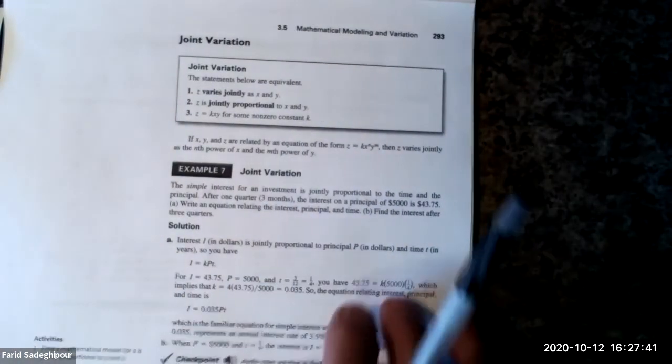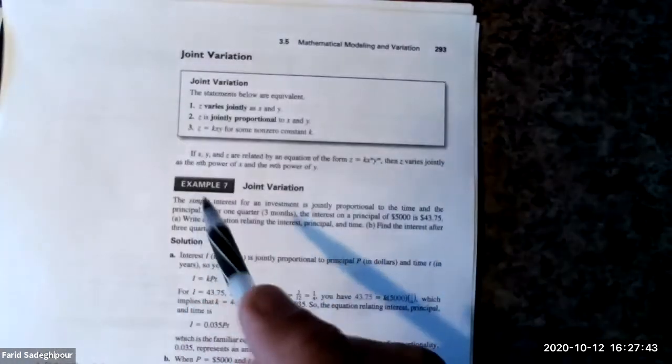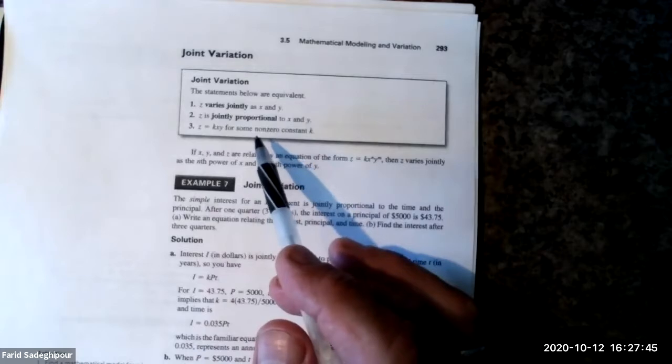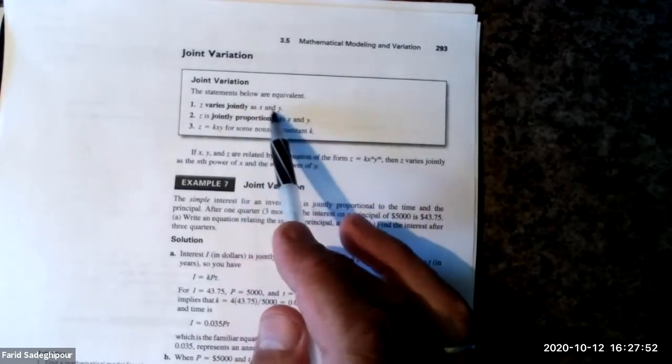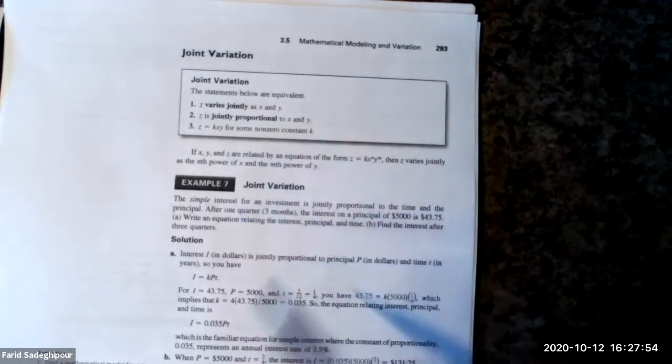All right. So now, we also have a joint variation. Joint variation has a combination of more than one variable. So z varies jointly as x and y, or is proportional to x and y.